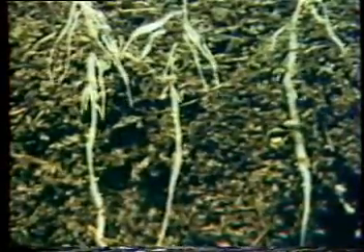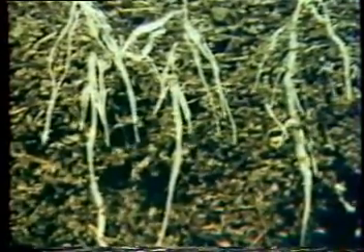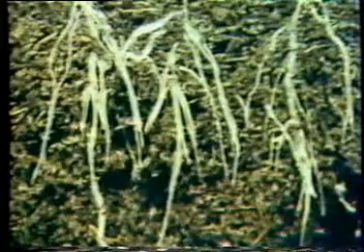At first, the branch roots will appear as buds on the main root. Then they develop into branch roots. Still others will grow out of those original branch roots. And the branching will continue in this way. So in several weeks, a root system has developed that can absorb water and nutrients from a large area of soil.